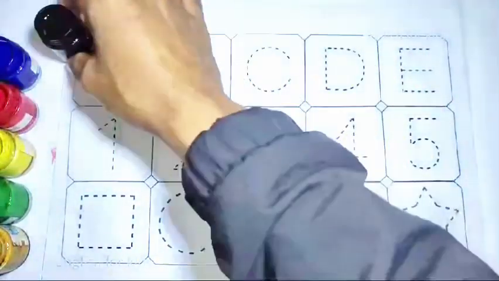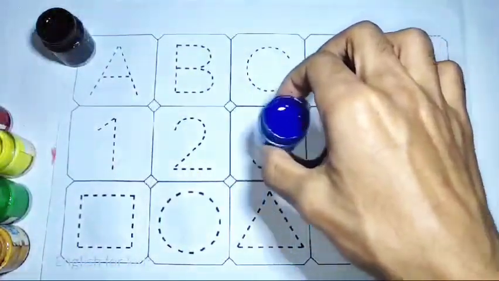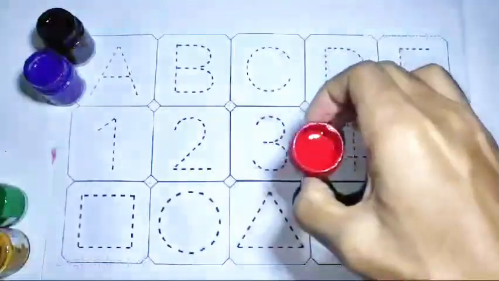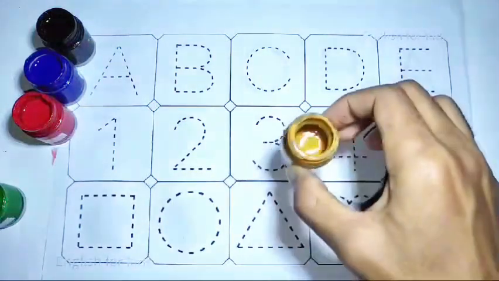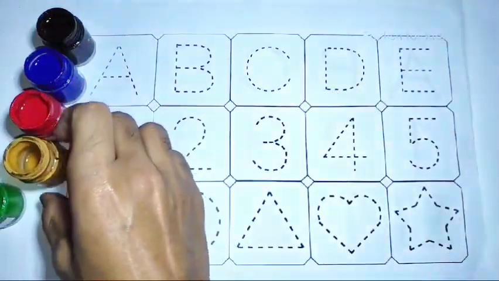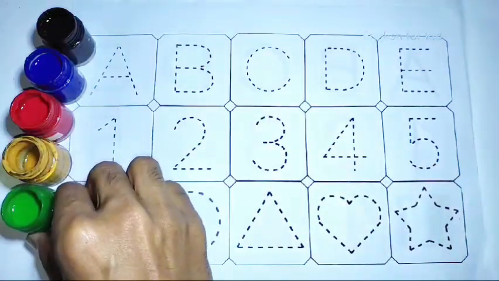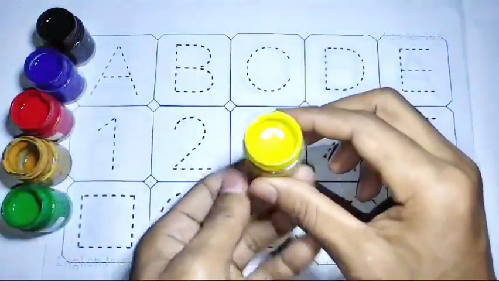Black color. The next one is blue color. Red color. Yellow ochre color. Green color. The last one is yellow color.